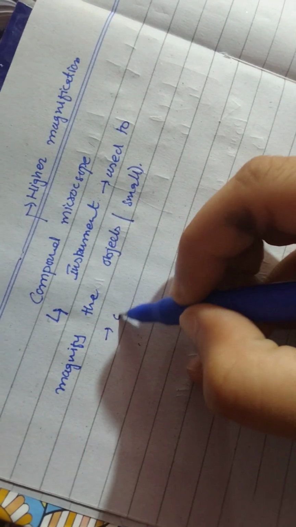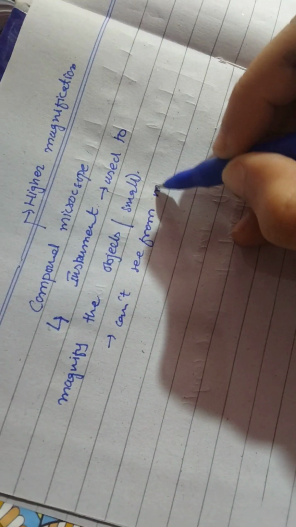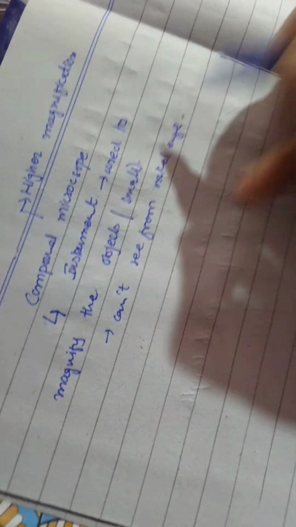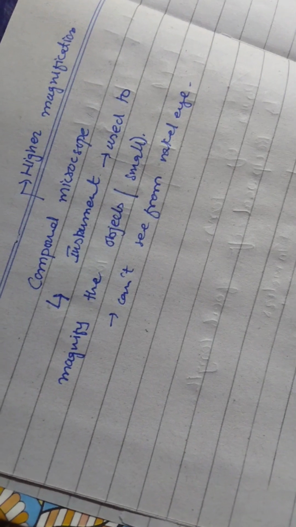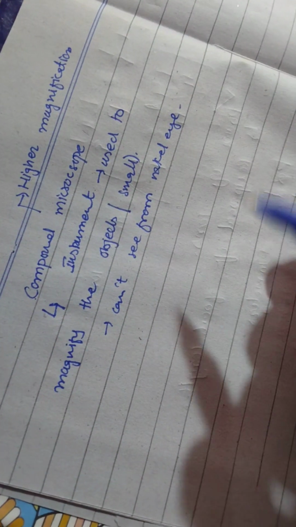We can't see from naked eye, or we can see them but not clearly. We can see them in a blur way, so we can use this compound microscope, right?